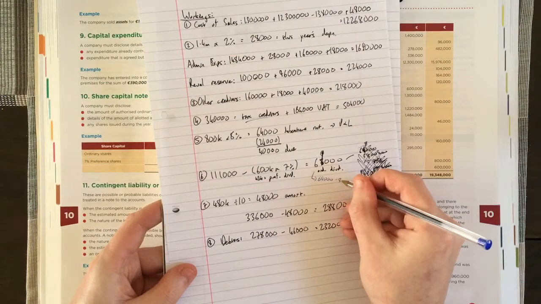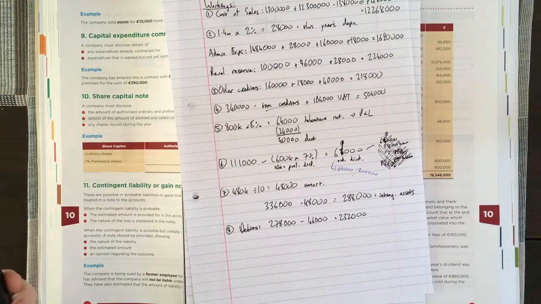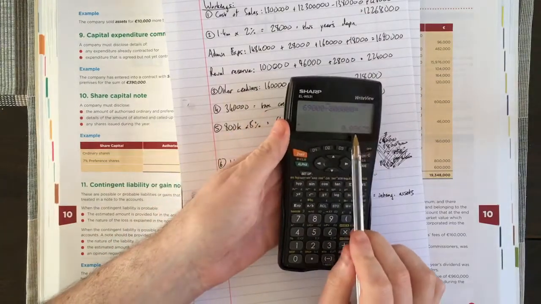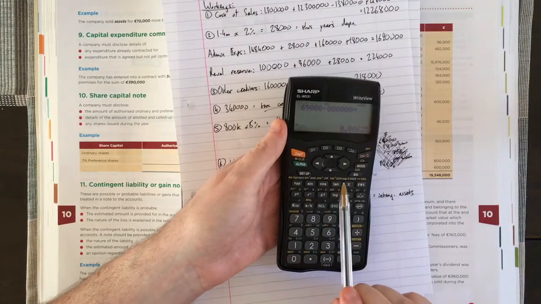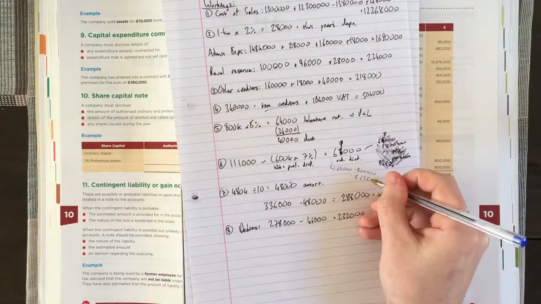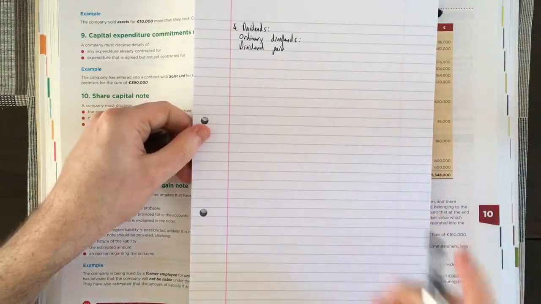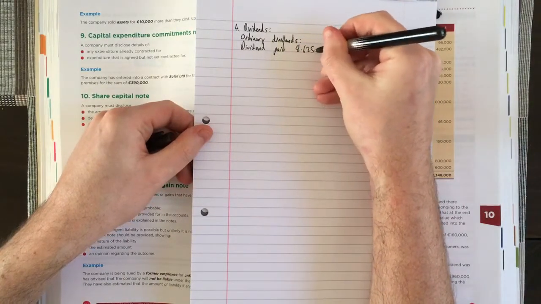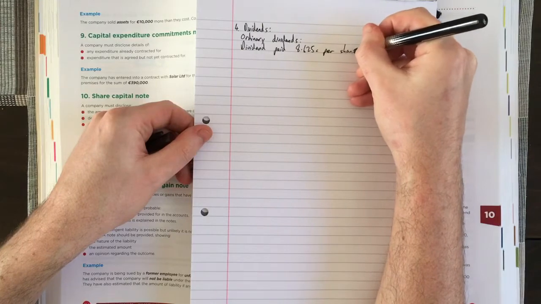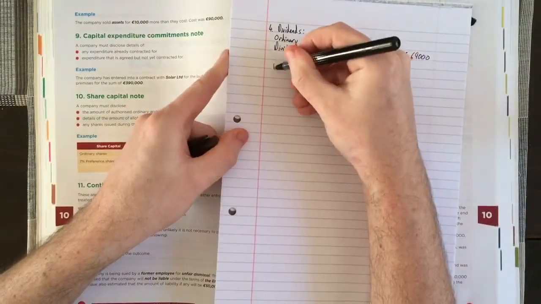So this 69,000, I'm going to divide that by 800,000 to work out the dividend per share, because that's how they're announced. They don't just say I'm paying a 69,000 dividend. They say I'm paying a dividend of, that will be 8.625 cent per share. So that's in euro, so in cent, that's 8.625 cent. So dividend paid 8.625 cent per share, and that's 69,000. So I put the ordinary one in.